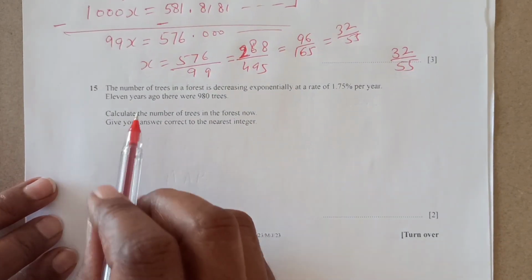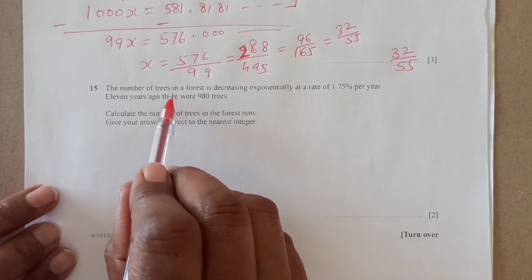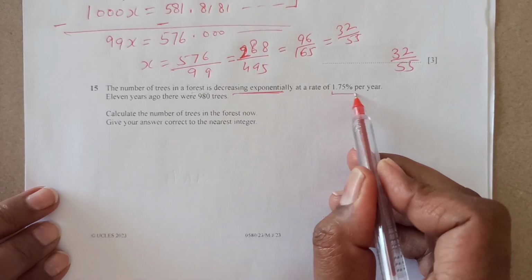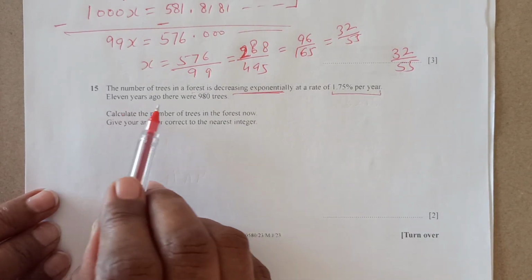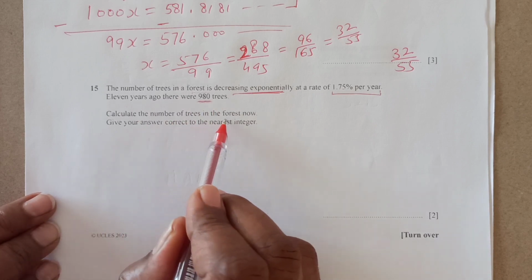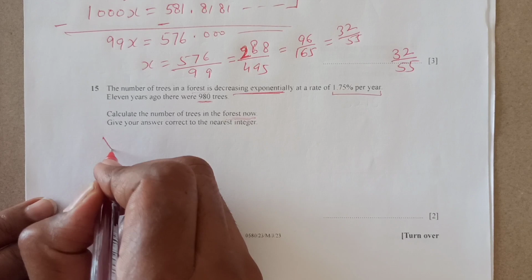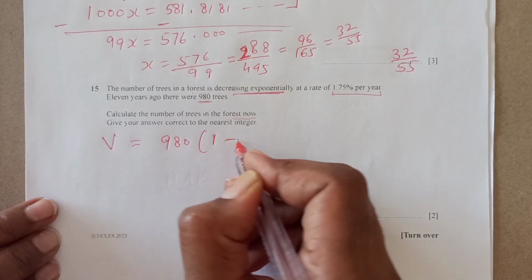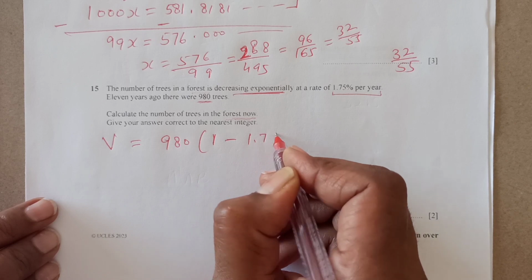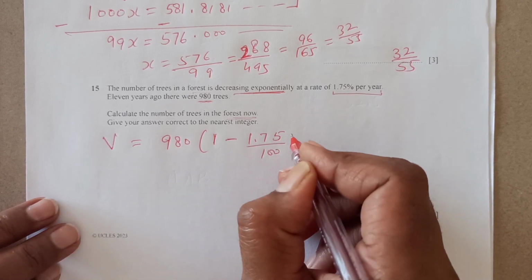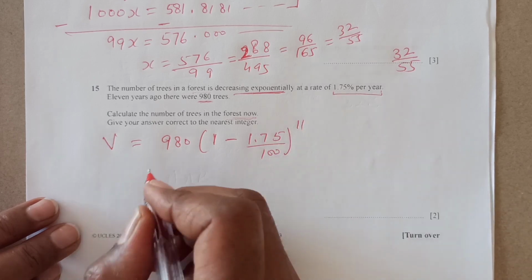Now number 15, the number of trees in a forest is decreasing exponentially at rate of 1.75% per year. 11 years ago there were 980 trees. Calculate the number of trees in the forest now. So we are looking for now. Previously it was 980. It decreased by 1.75%, that is over 100, and number of years is 11.